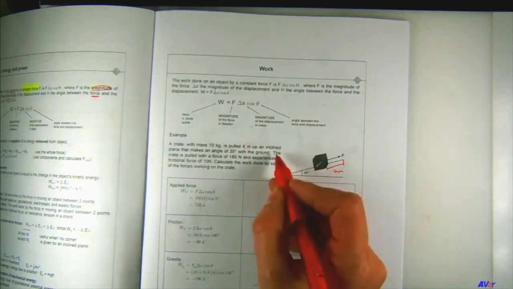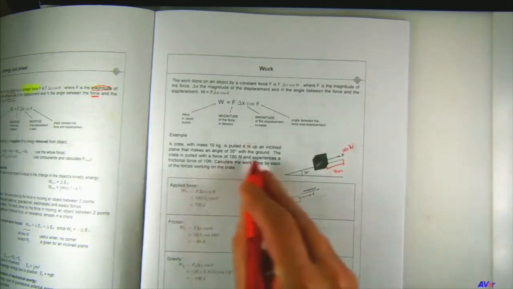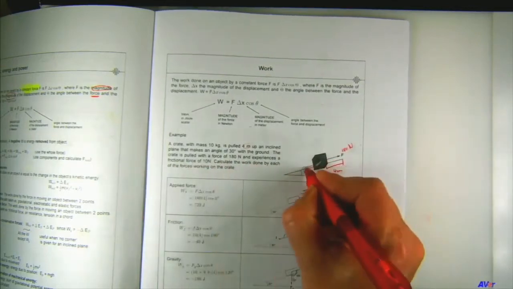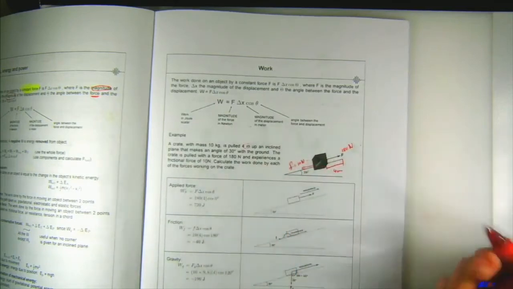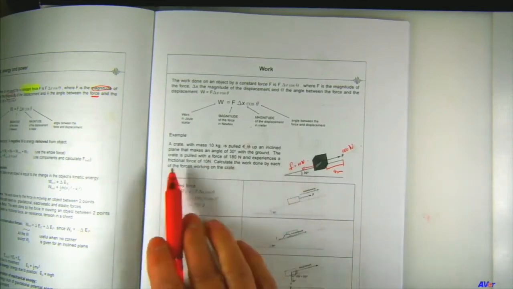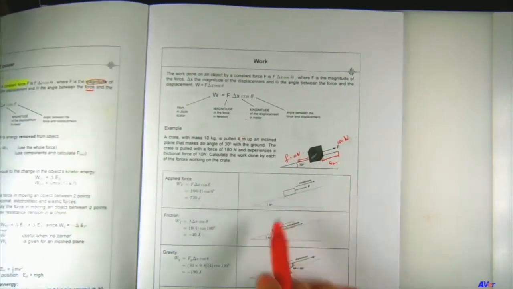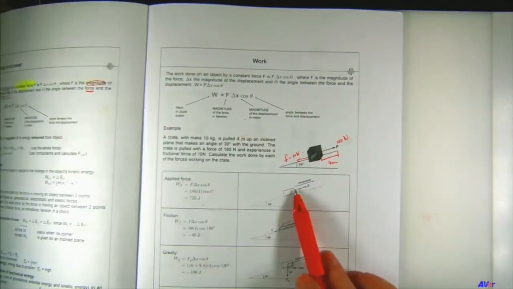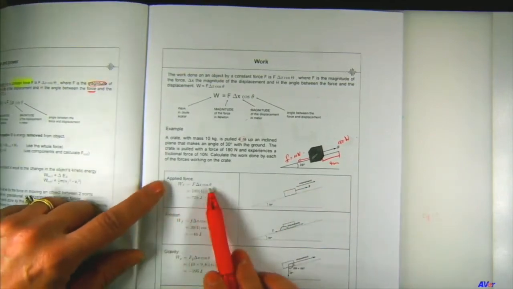That is there. The crate is being pulled by a force of 180 newtons and experiences a frictional force of 10. So that will be in the opposite direction. And now I ask you, calculate the work done by each of the forces working on the crate. So let's start with the first one. We start with the applied force. If you look at the applied force, it's acting in that direction. So the work done by the applied force will be F delta x cos theta.